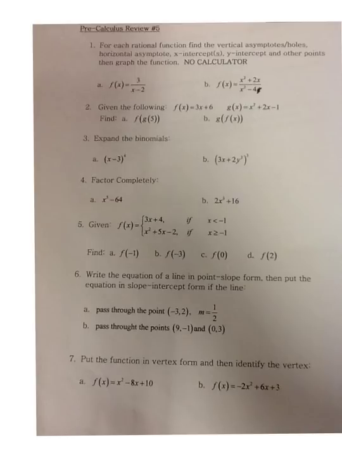Okay, so number 2 is given the functions f of x and g of x, we want to do the composition. We want to do f of g of 5 and g of f of x. All right, so remember, when we do f of g of 5, we're first going to take 5, plug it into g, and then take our answer and plug it in for f. All right, so let me write these functions.